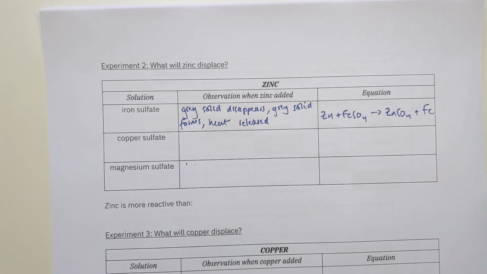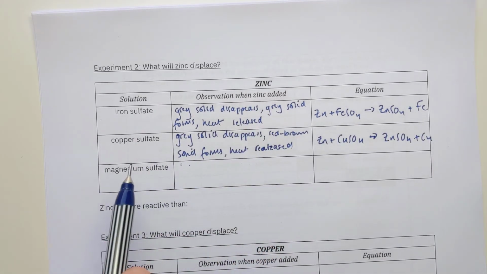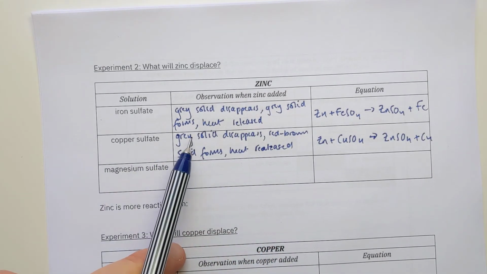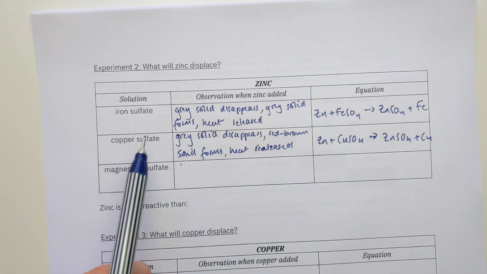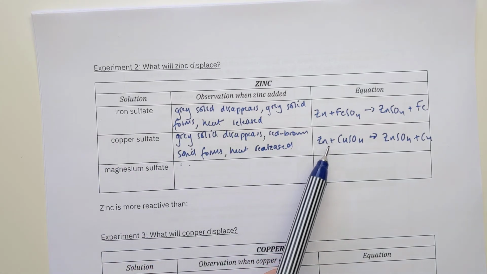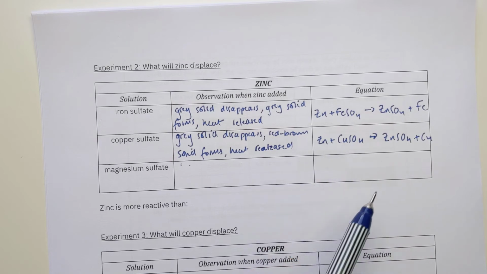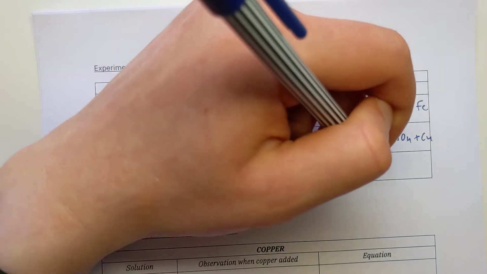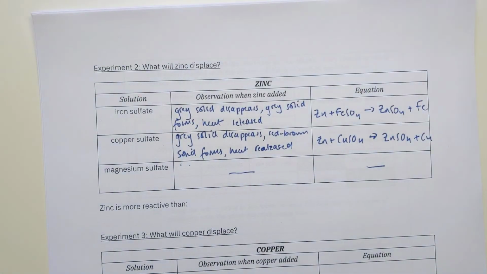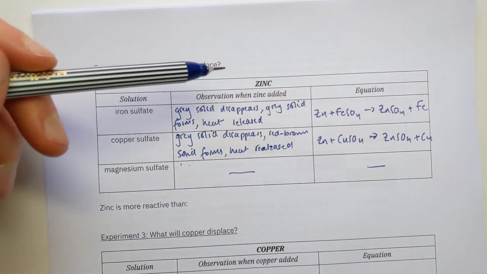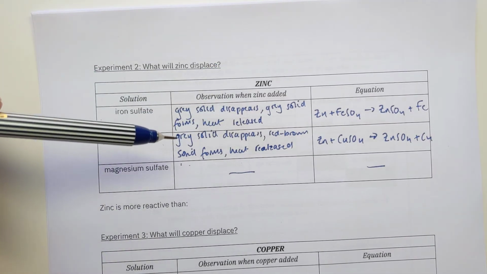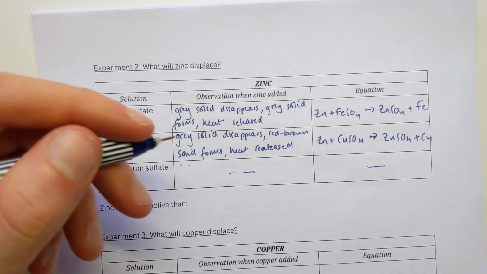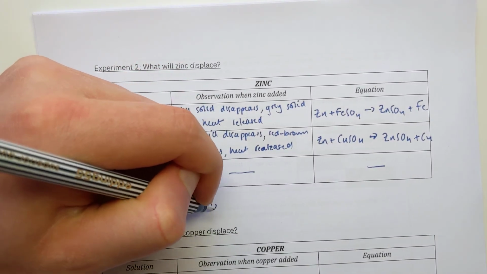If I add zinc to copper sulfate, again I get some observations and an equation. So we can assume the zinc is more reactive than copper because when we add it, the grey zinc disappears, copper is produced, it's displaced, heat's released, giving us this equation here. The sulfate's being removed from the copper to make zinc sulfate plus copper. However, when I add zinc to magnesium sulfate, nothing happens. No reaction, no observations. So from this set of experiments, I can tell that zinc's more reactive than iron because it's able to displace it. It's also more reactive than copper because it's able to displace it as well. So zinc is more reactive than iron and copper.